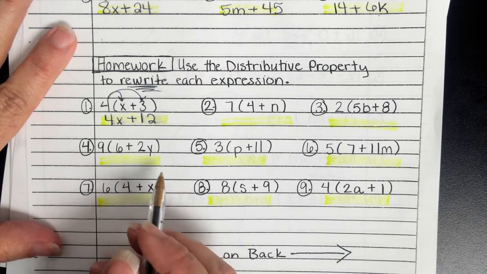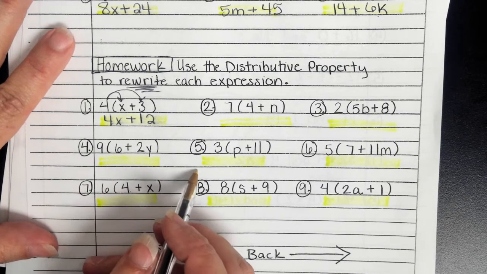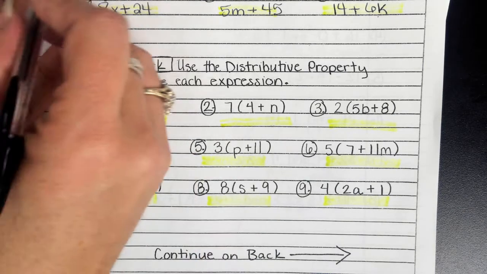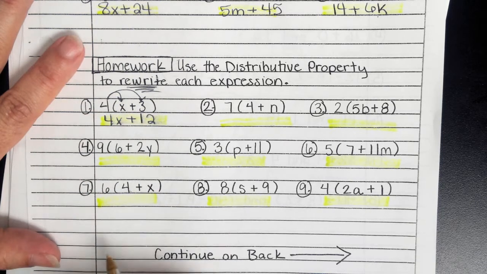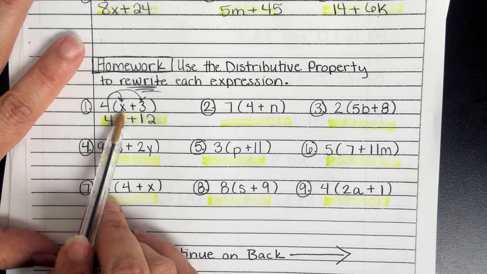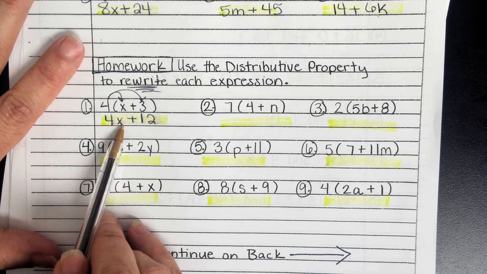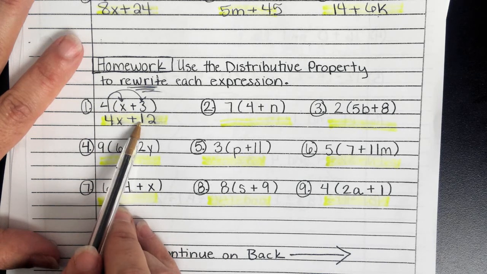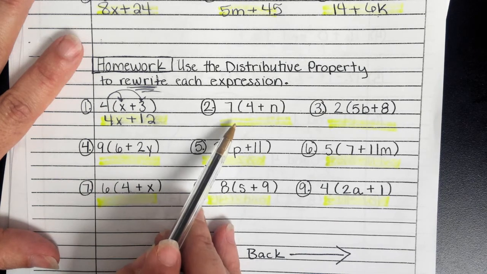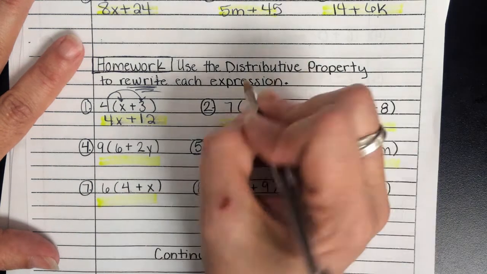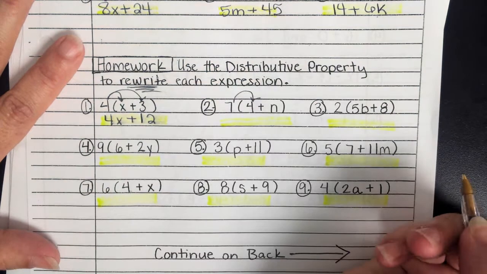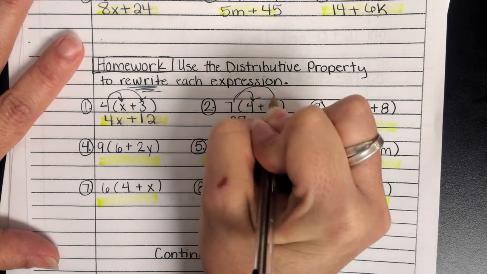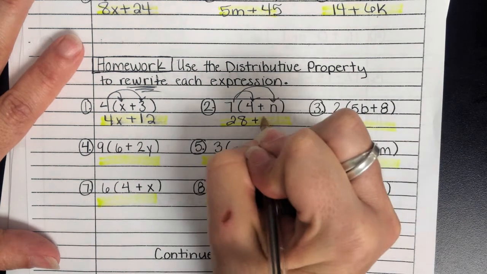It just shows me you're using distributive property. No error, yes, I need arrows. Or we can go up to writing the extra step, like I was doing earlier. Okay, listen, 4 times x is 4x. 4 times 3 is 12. Okay, can I go to number 2? Okay, 7 times 4, 28. Bring down the plus. 7 times n, 7n.